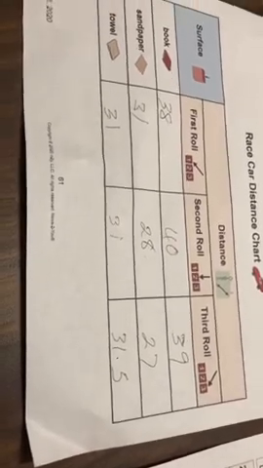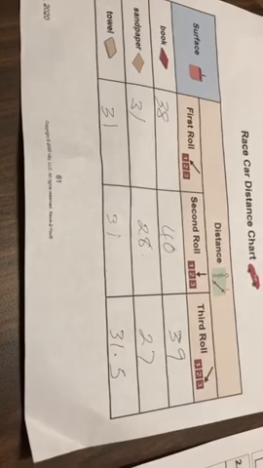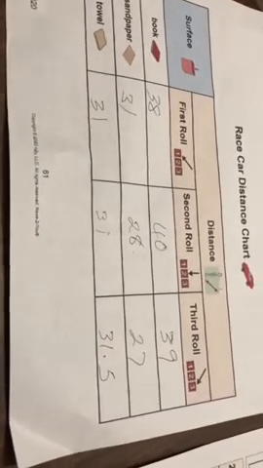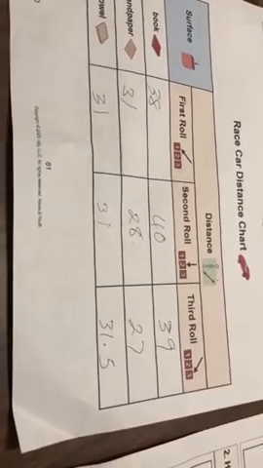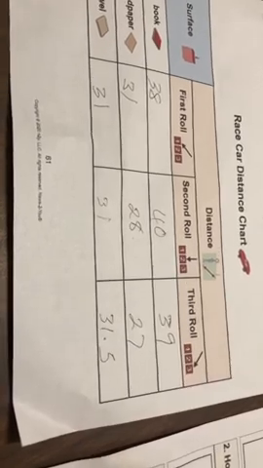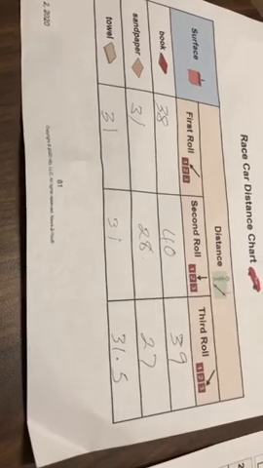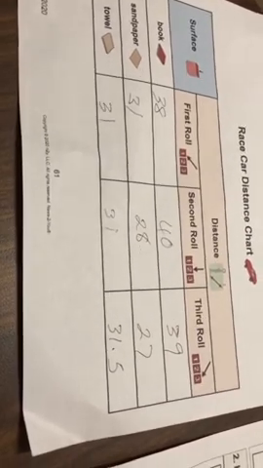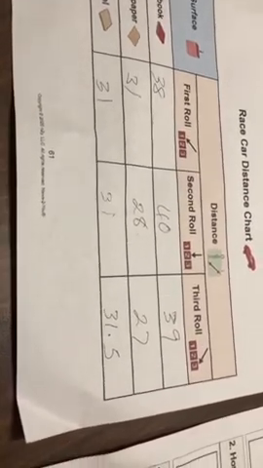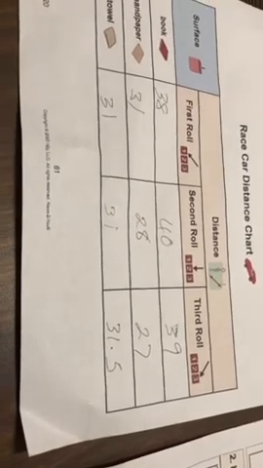When you look at the sandpaper surface, the first round was 1 inch, second 28 inches, and then third 27 inches. And when you look at the towel, first round was 1 inch, second was 1 inch, and the third was 1.5 inches.